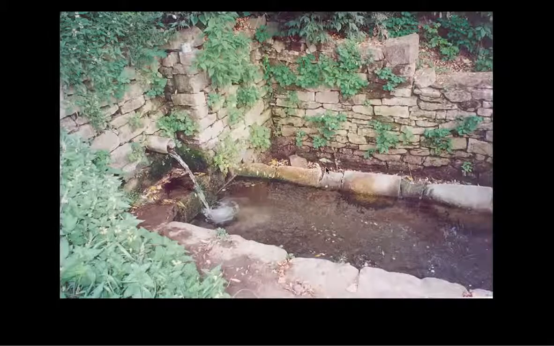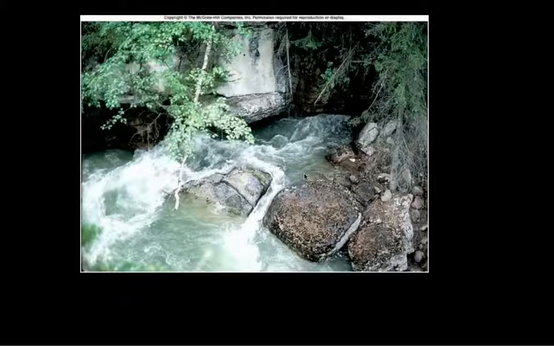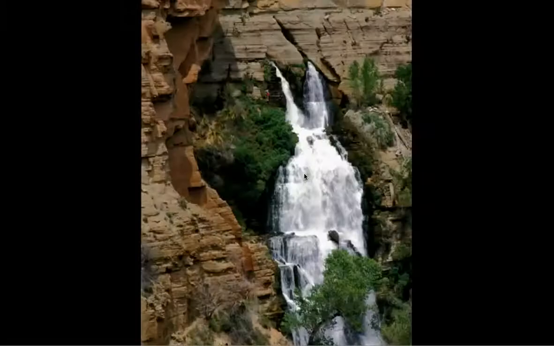Okay, a few better looks at springs. Here's a typical spring. Humans have discovered it, they've piped it, they've lined it. It makes it kind of nice. Here's a little bit more natural spring. If you're a backpacker, a lot of times you will go to seeps, small springs, or regular springs to get water for your canteen.